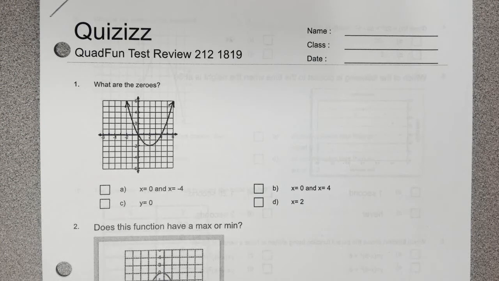All right, as we review for your QuadFun test on Thursday, just make sure that you're writing down whatever I write down so that way you can get credit for having all of your work.